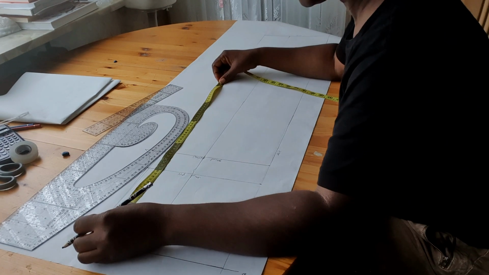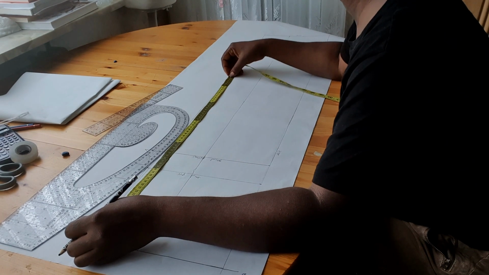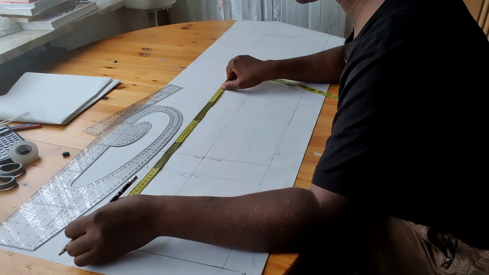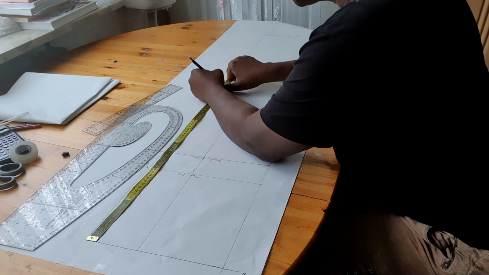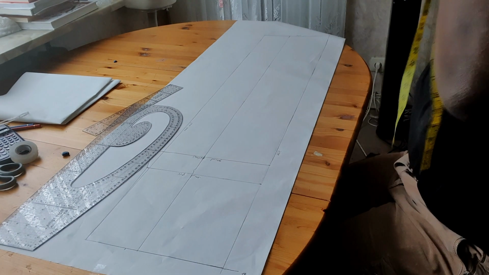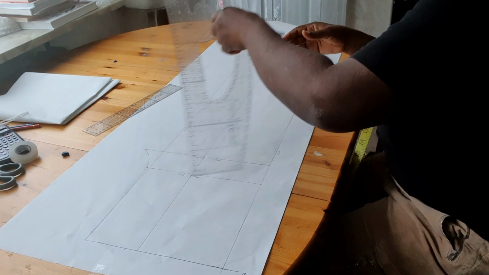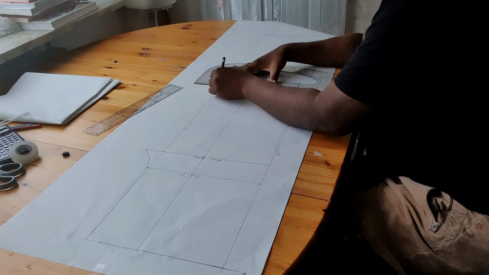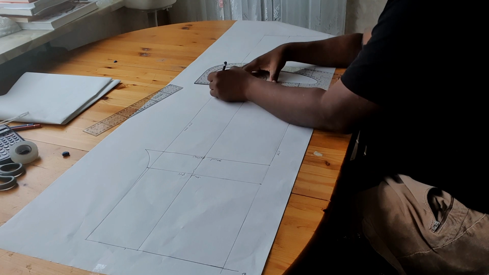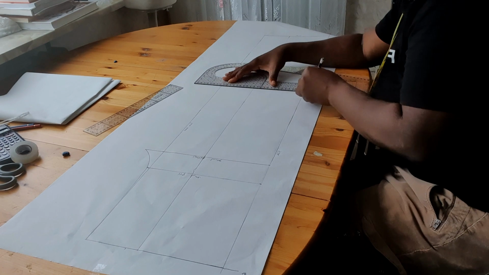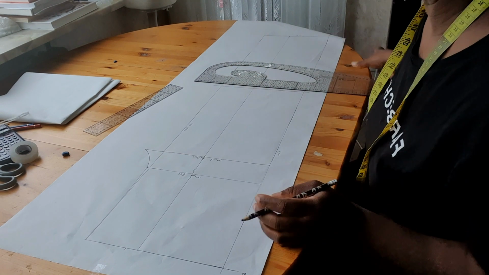While you measure from here also, you have your 60 centimeters. Then you rule across. This is your 60 centimeters.